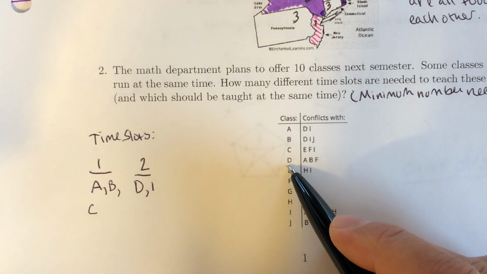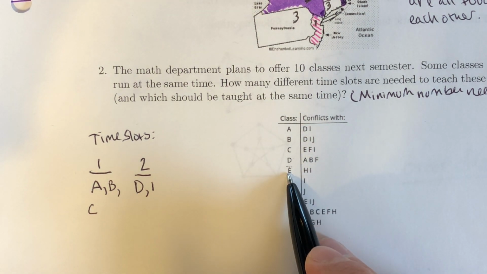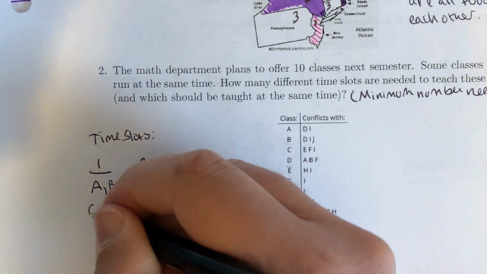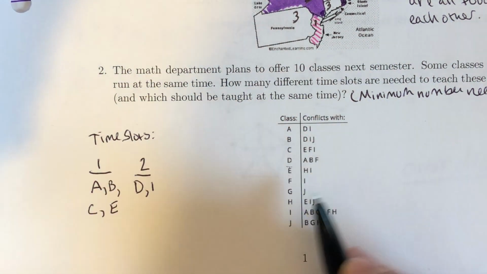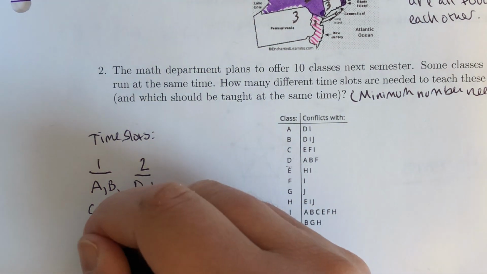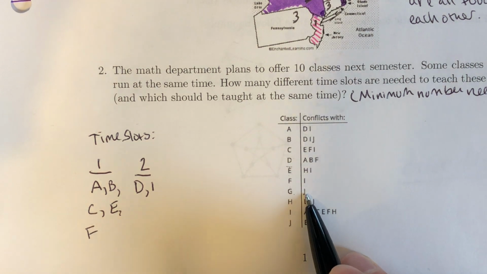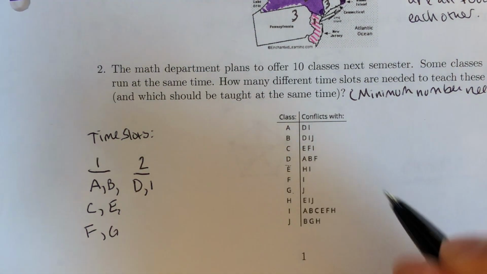Class D, okay, D conflict, oh, we already have D, sorry. E doesn't conflict with A or B or C, so we'll put E in that first time slot as well. F conflicts only with I, so F can go in the first time slot as well. G conflicts only with J, so we can put that in the first time slot.